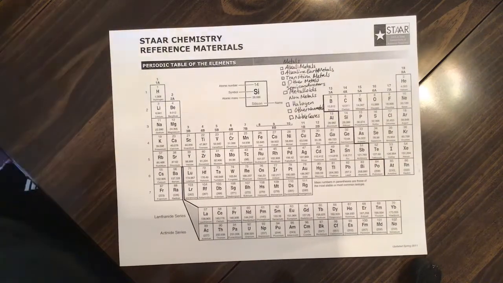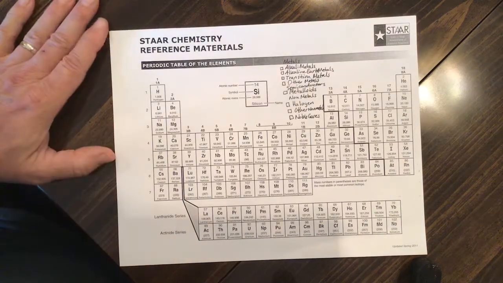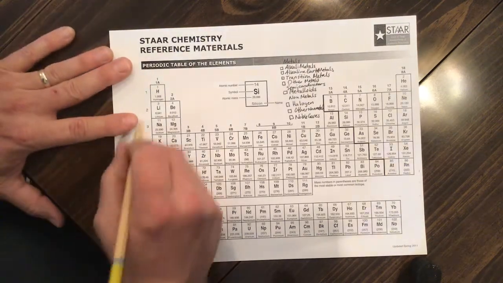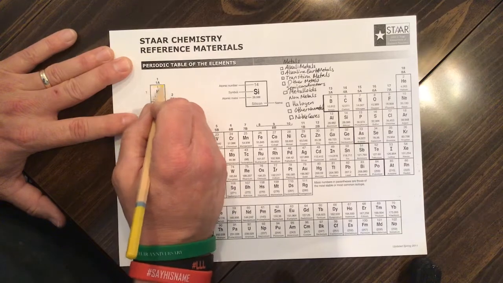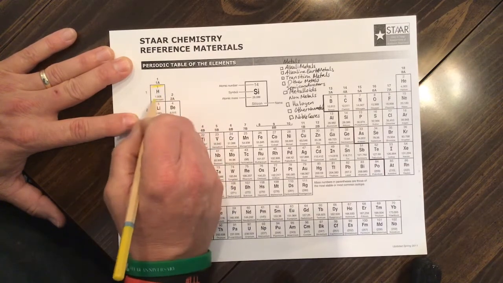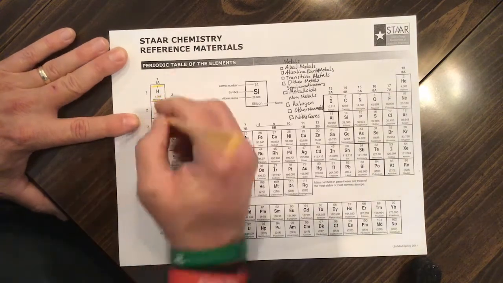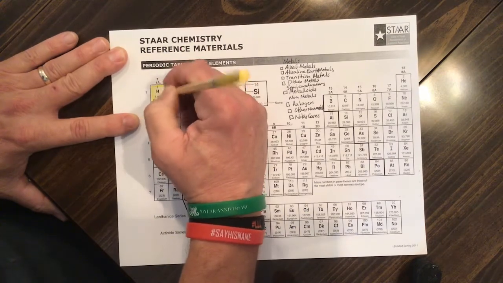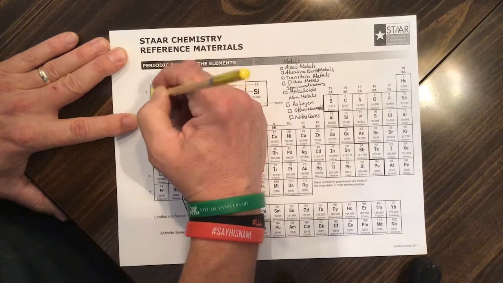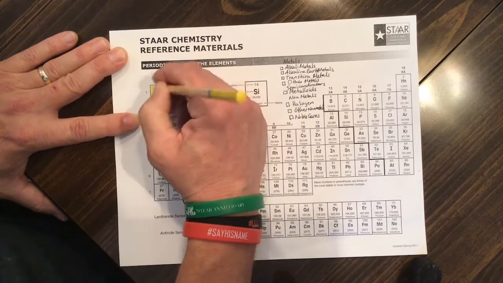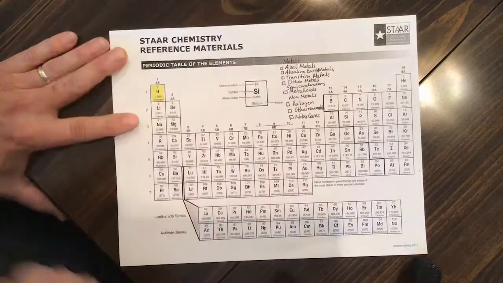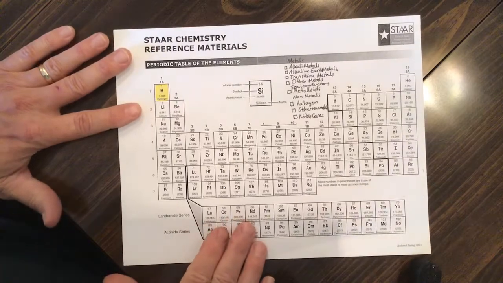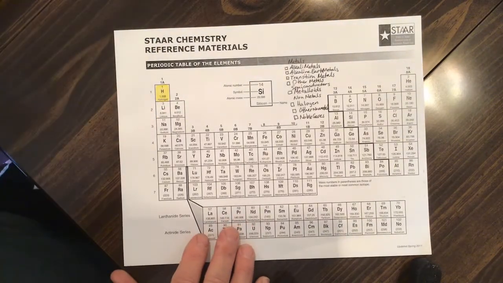Okay? So first, we're going to do hydrogen is yellow. I guess it's not on the key, but what you do is you just color this in. Now, hydrogen doesn't have to be yellow. It can be any color you want it to be, but it's going to be a separate color than anything else. All right. Now I'm choosing a color for the alkali metals.